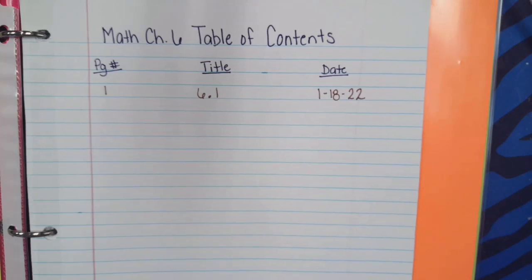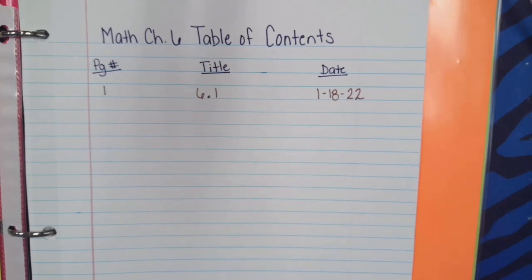All right, thumbs up if you've got your table of contents. Not me. I have to find a pencil. All right, I'm going to give y'all about maybe one more minute, max.